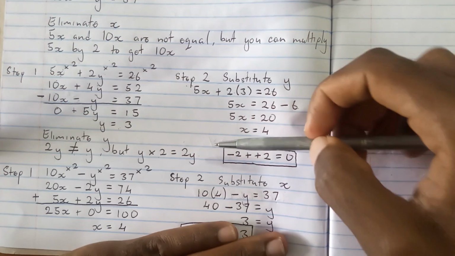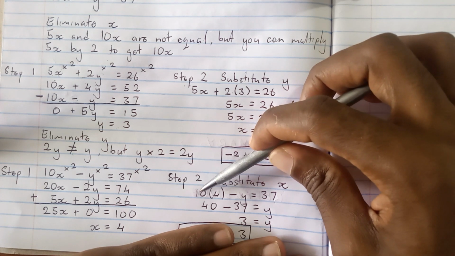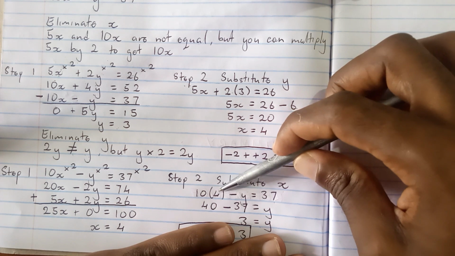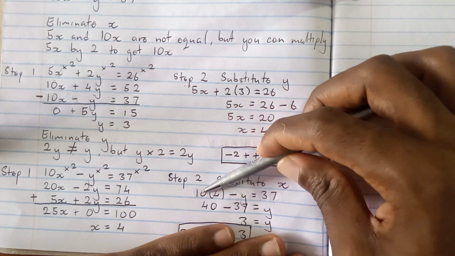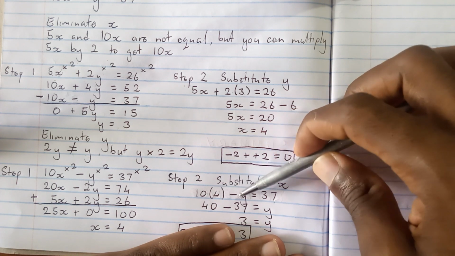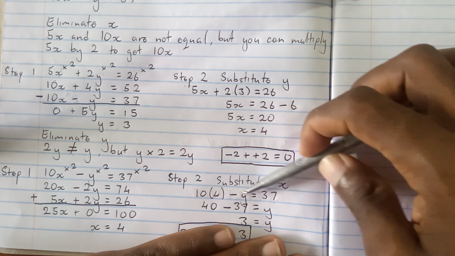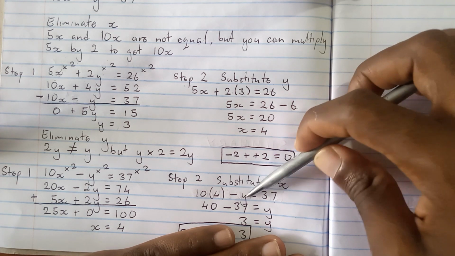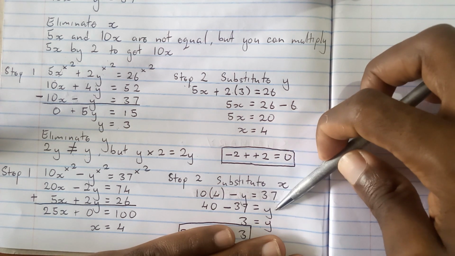Then we go to step number 2, whereby we say 10x, but we're not going to write 10x because we already know the value of x is 4. So I'm going to write 10 in brackets 4 minus y is equals to 37. Now, of course, I can interchange the signs so that I make y the subject of the formula, taking it to the other side.